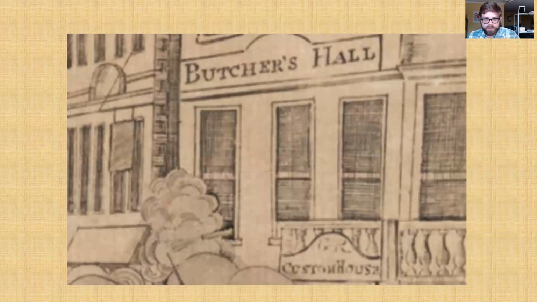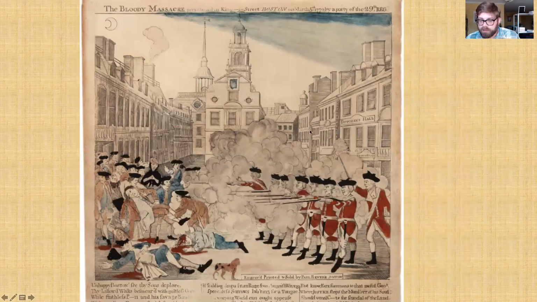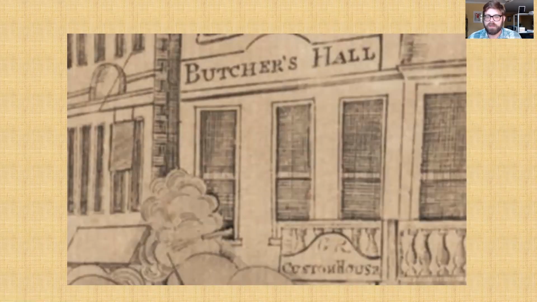We also can notice, if we look at this, see it says here Butcher's Hall. I'm just going to go back, and then Custom House down here. I'm going to go back to the main one so you can see where these are in the larger picture. So that's here, Butcher's Hall and Custom House, behind the British soldiers. So Butcher's Hall, right? This is a word that suggests the British are butchers, right? It's almost a caption over the British. Custom House, this is where taxes were collected, right? So the British are being associated with taxation.